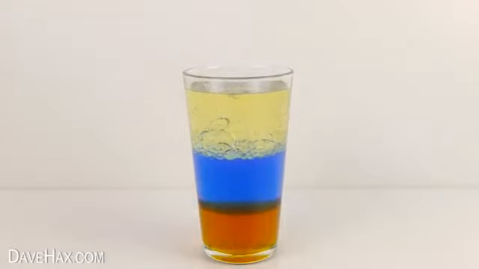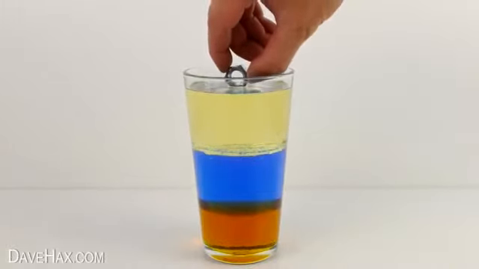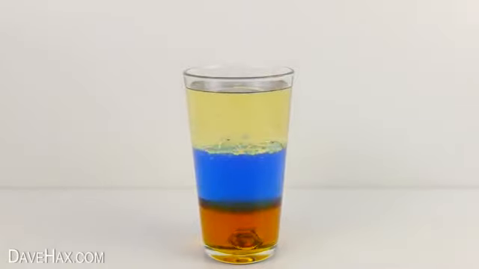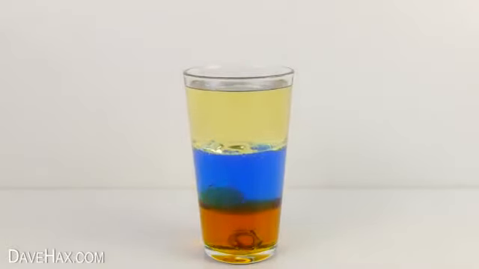These liquids separate out into different layers because they're different densities and they don't mix. The syrup has the highest density, so it sits on the bottom, and the oil, which has the lowest density, rises to the top. Try dropping different objects in to see what happens. If we drop this metal nut in, which is really dense, you can see it sinks right to the bottom. But if I take this grape and drop it in, it sinks through the oil and water but sits on the syrup. This is because the syrup is denser than the grape.